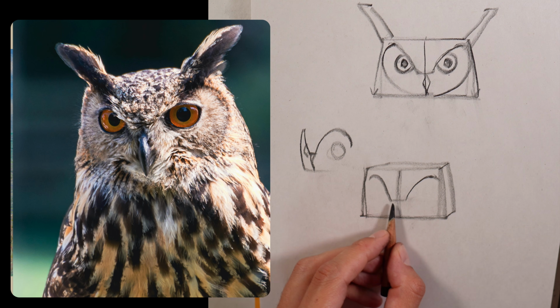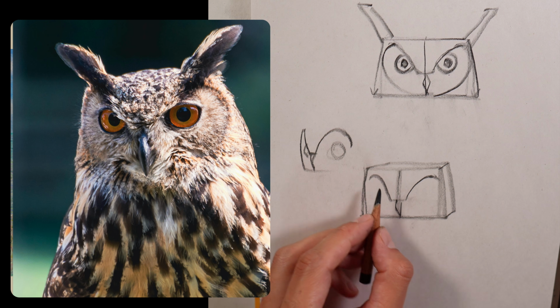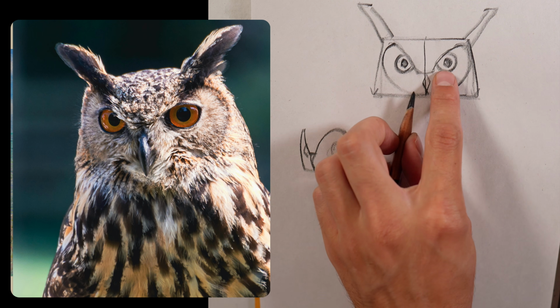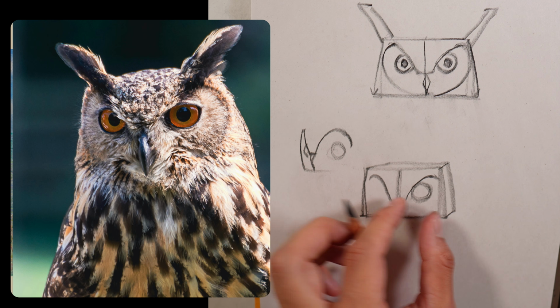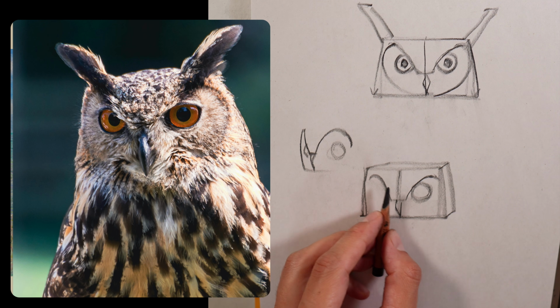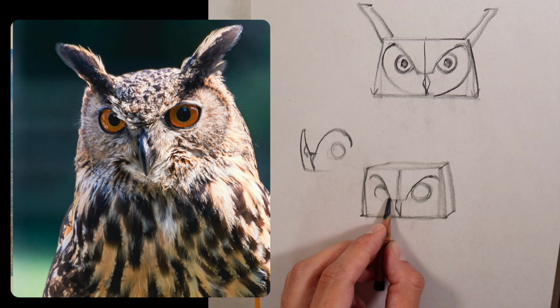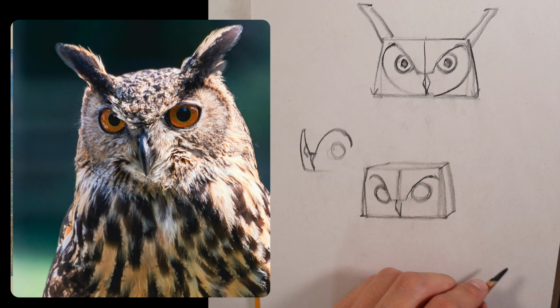Okay, so what we can do is add the beak, and that again is shifted off to the side a bit like this. And this eye, we can see very similar to up here, but because the brow is in front of the eyes a bit and the head's turned, the brow is overlapping the eyeball more, right?